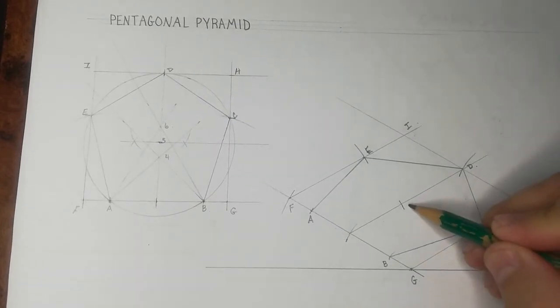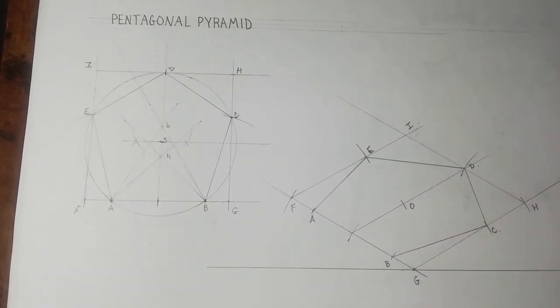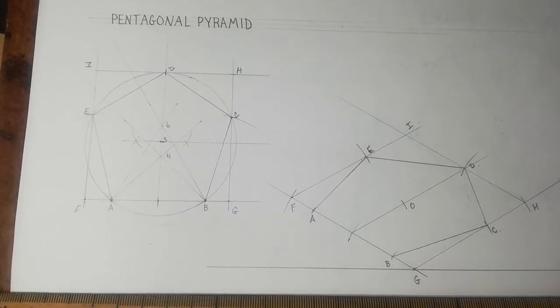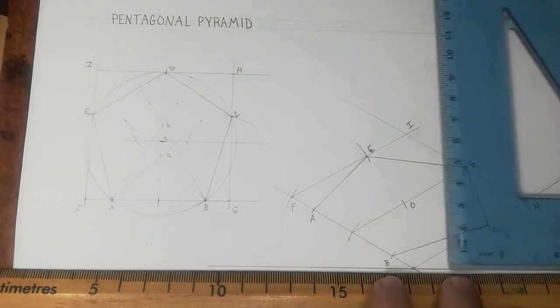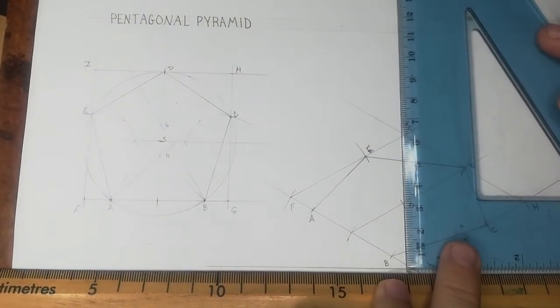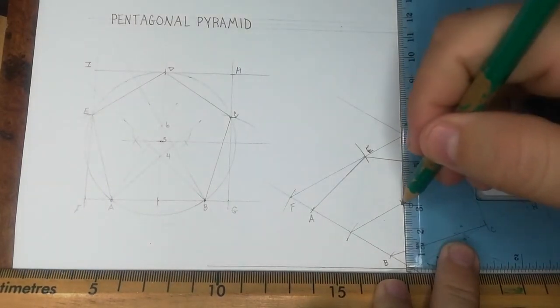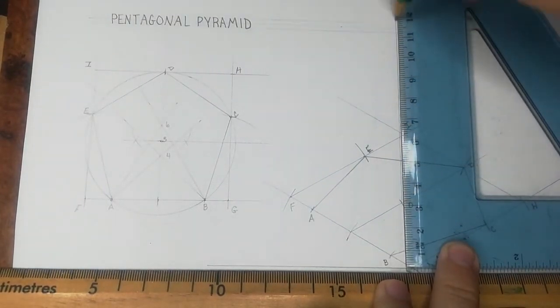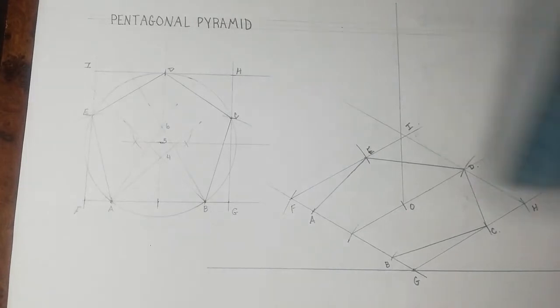We will label this center as O. At this point, we take a vertical line and now we can measure the height of the pyramid.